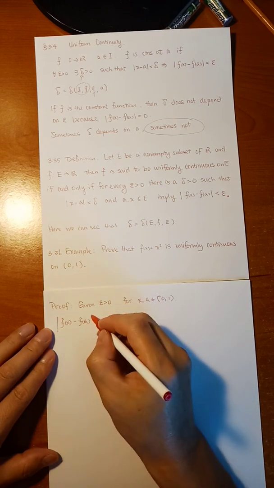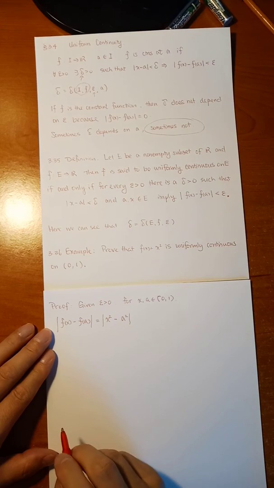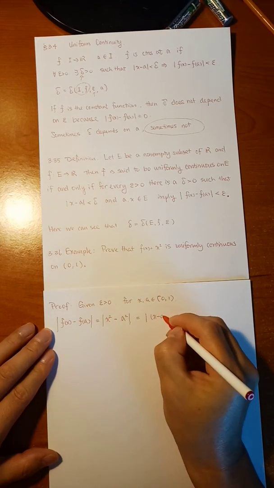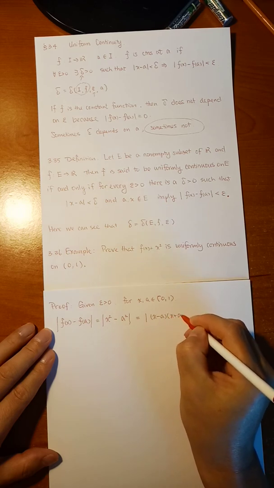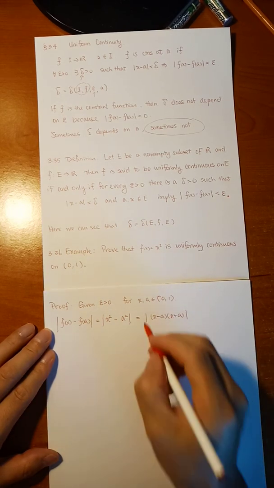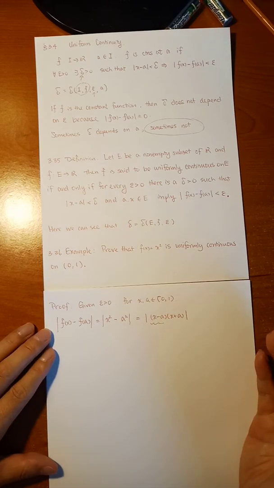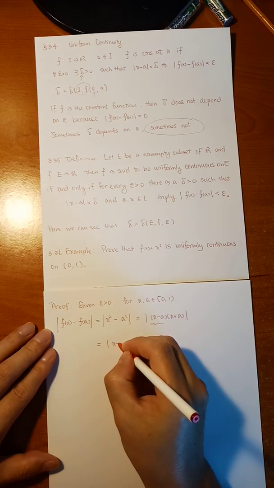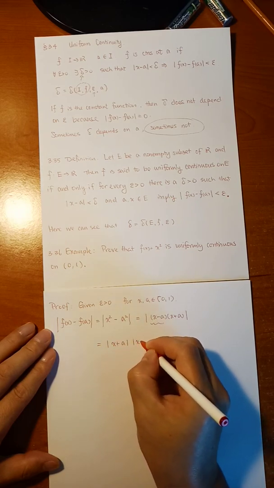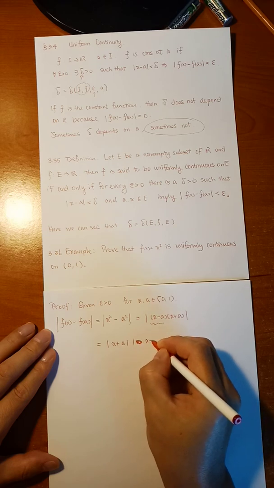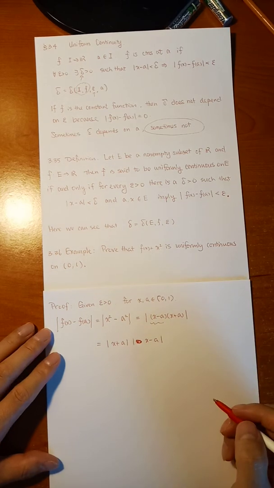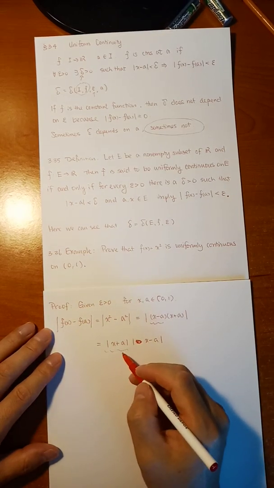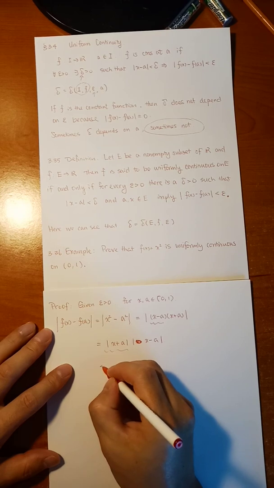So we put the absolute value: |x squared minus a squared| is |x minus a||x plus a|. And this x minus a term, remember, you will keep it. The x plus a can be considered as a coefficient. And then for this part, we're going to use the triangle inequality.